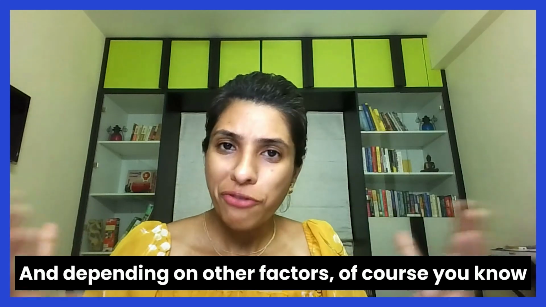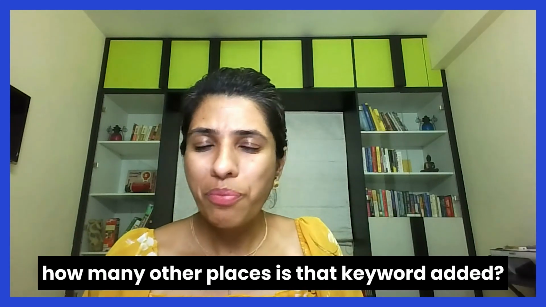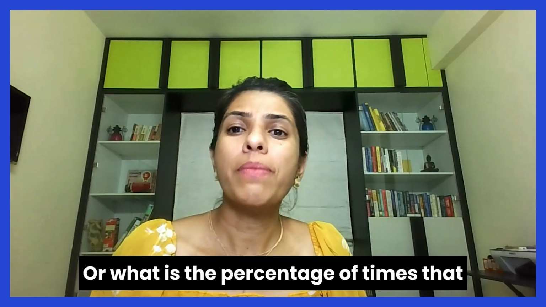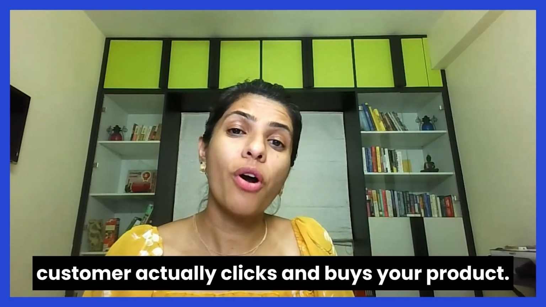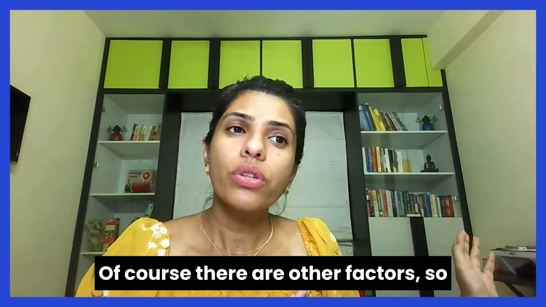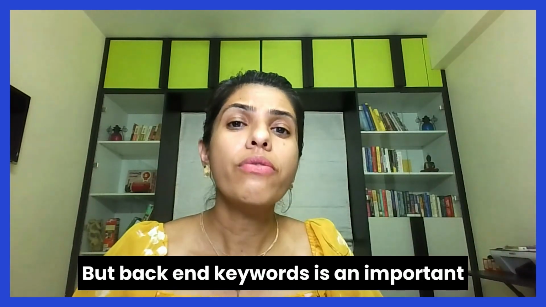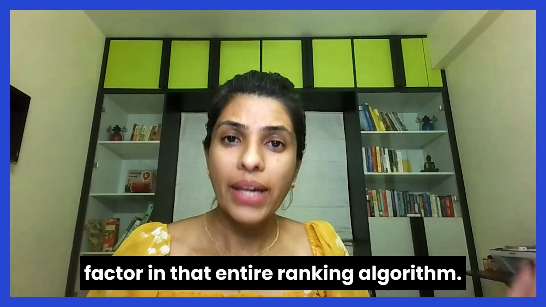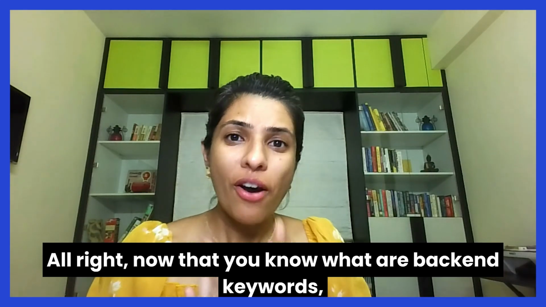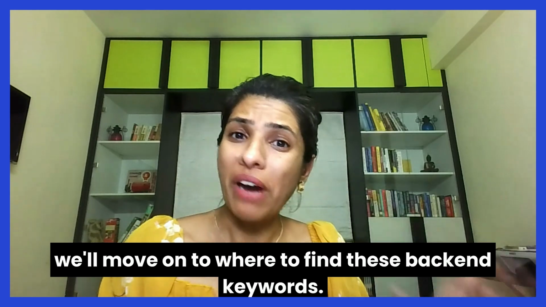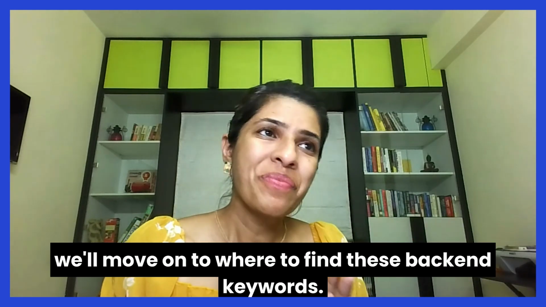And depending on other factors, of course, like how many other places that keyword is added, or what is the percentage of times that customers actually click and buy your product. Of course, there are other factors. So then the organic ranking is decided, but backend keywords are an important factor in that entire ranking algorithm. All right. Now that you know what backend keywords are, we'll move on to where to find these backend keywords.